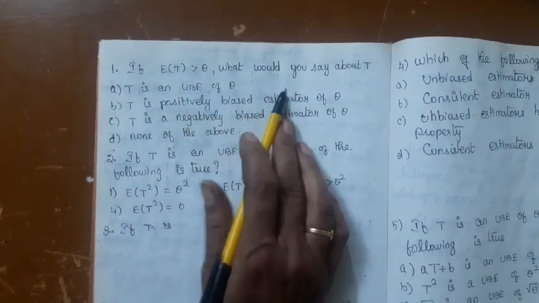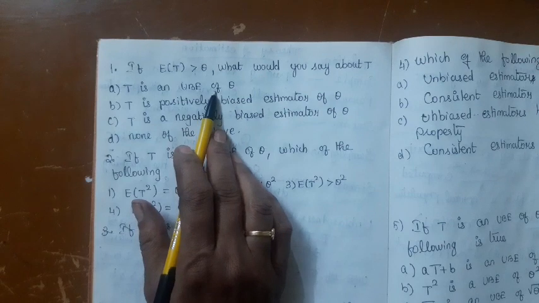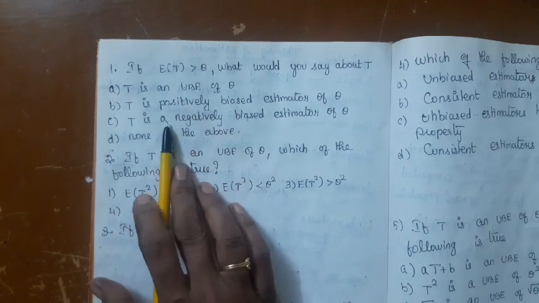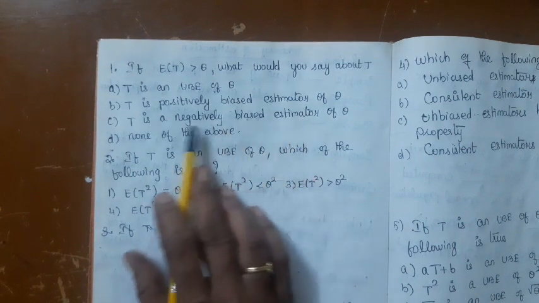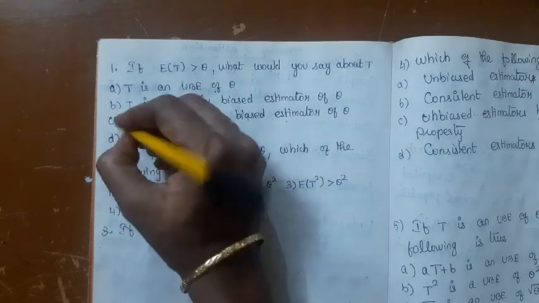If expectation of T is greater than theta, what would you say about T? T is an unbiased estimator of theta? No, because expectation of T is not equal to theta. T is positively biased estimator of theta? Yes, this is true. T is negatively biased estimator of theta? No, this is not true. None of the above. So, option B is the right answer.